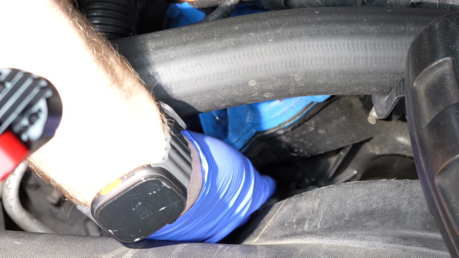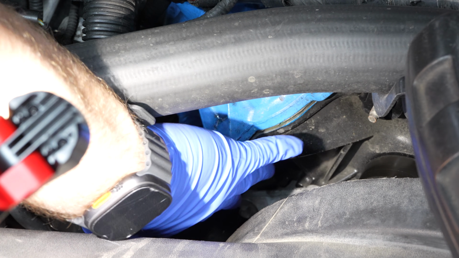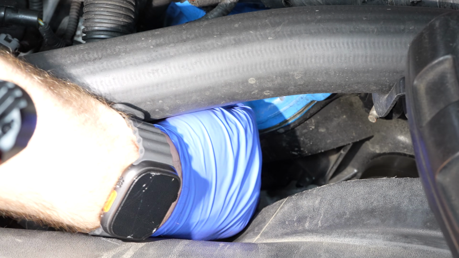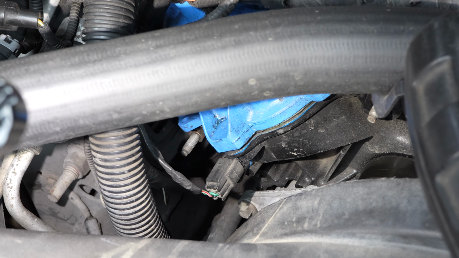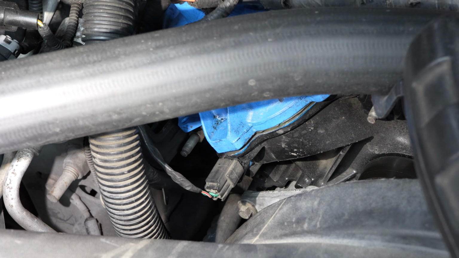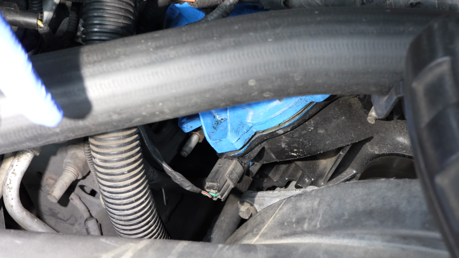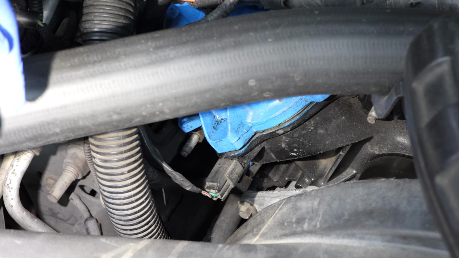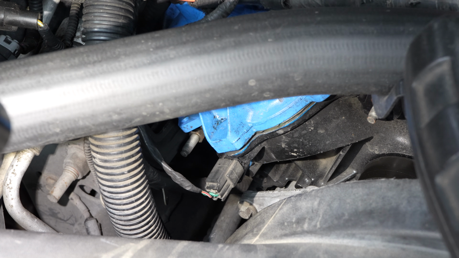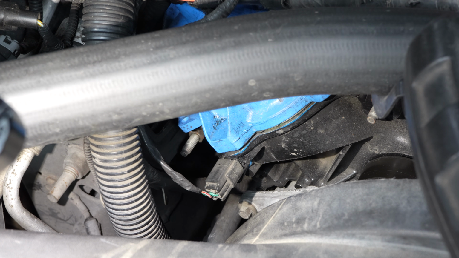Just make sure it's nice and lined up, and then just click it on. Make sure it can't just plonk off of there. We are good. Now, again, if this is plugged in and it says it's having a problem, maybe the sensor is bad. I'd replace that sensor, erase the codes, and see if it comes back, just like the throttle positioning sensor. Now let's go back inside the truck.